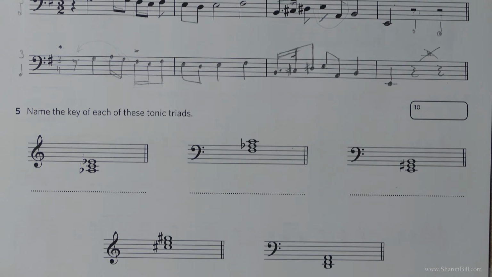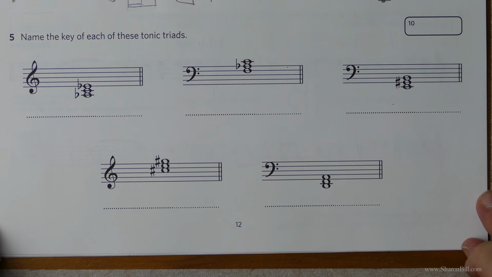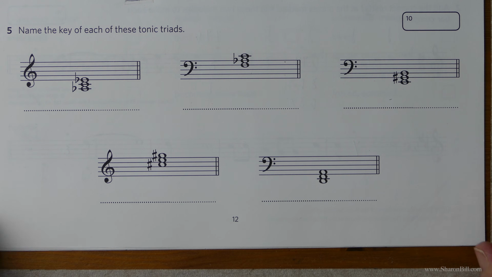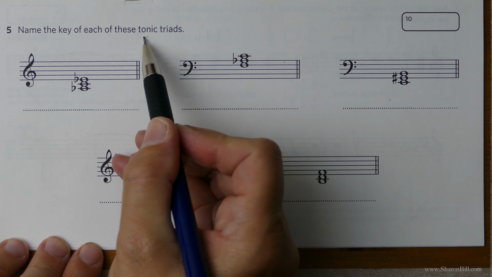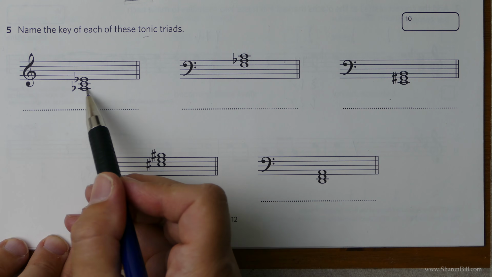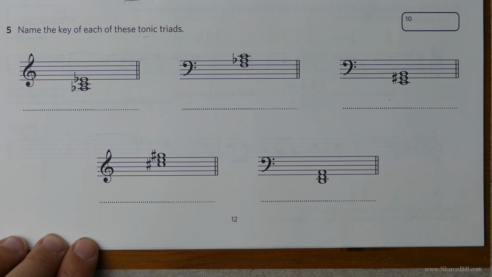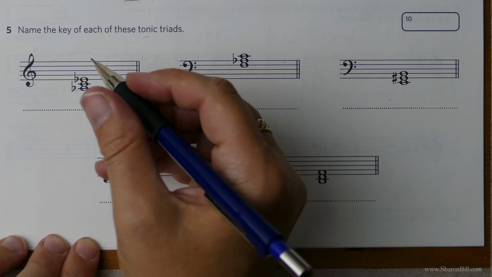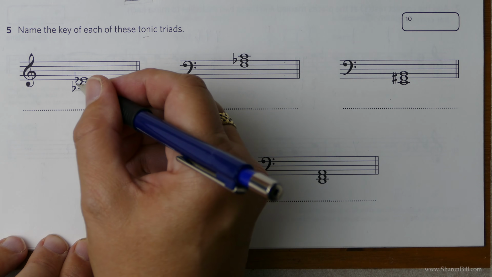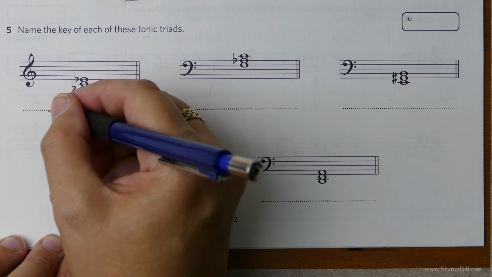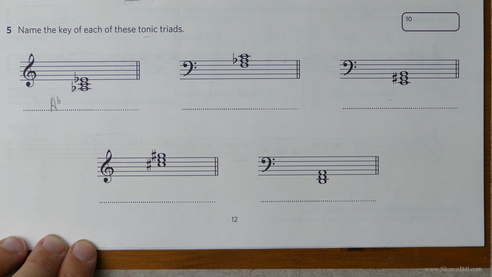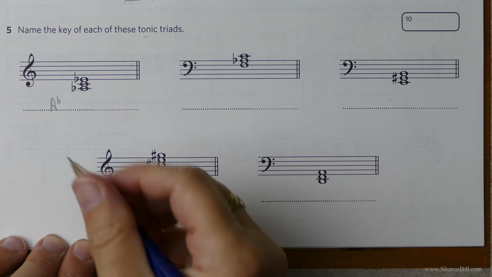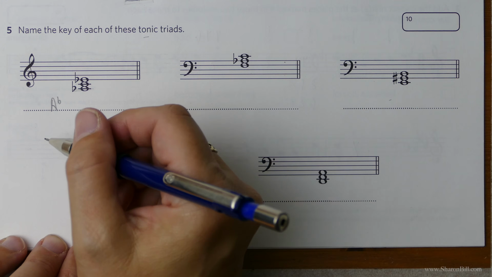Let's move on to question 5. So question 5 asks us to name the key of each of these tonic triads. In a sense, the fact that it's the tonic triad gives us the clue. The lowest note is the tonic, and so that should give us at least half of the story. So here we're in the treble clef. That's a C, B, A flat. So we know that it's either A flat major or A flat minor. So we just need to work out which is which.